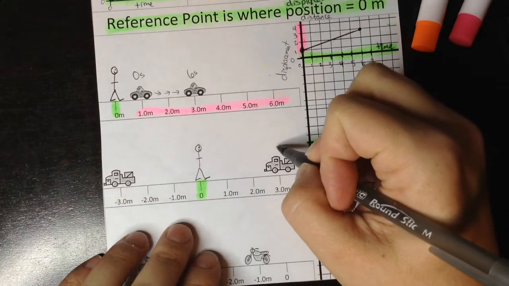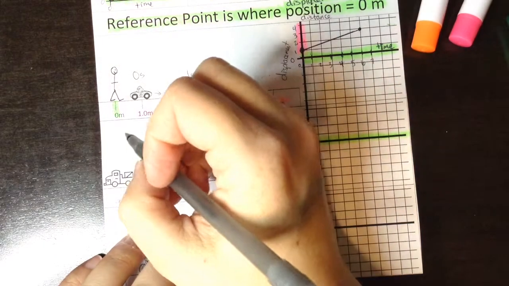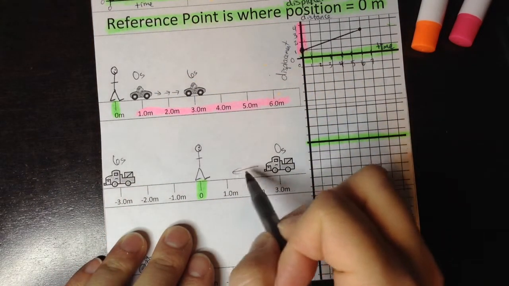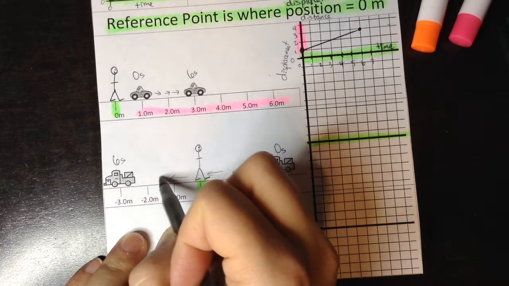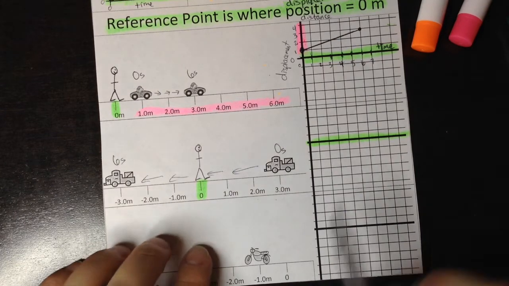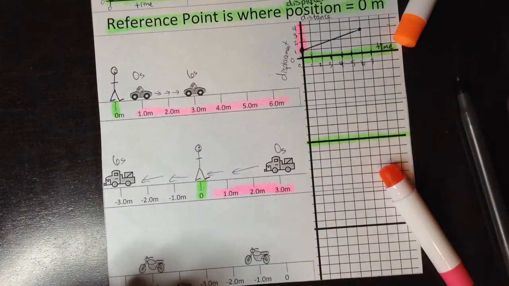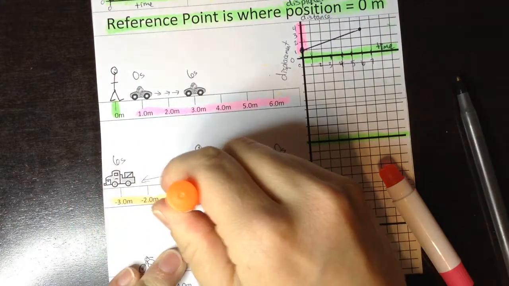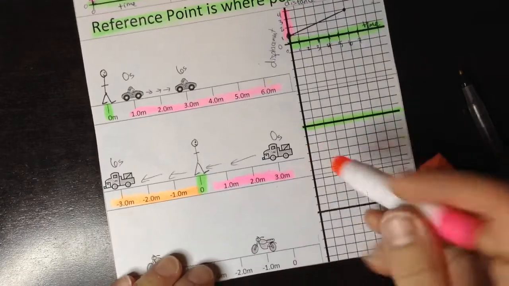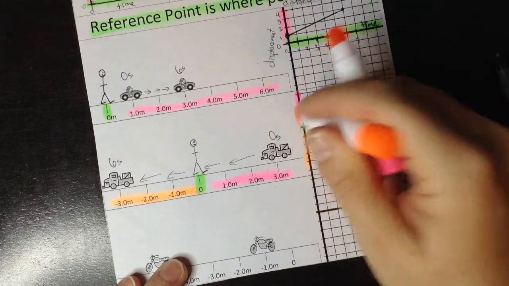Now, our truck, at 0 seconds, he is positioned at 3 meters. 6 seconds later, he's at position negative 3 meters. So we know that he's moving to the left. Okay? And if we pay attention to numbers, he has both positive and negative position during that 6 seconds. Okay? So this graph is going to be both in the positive region and in the negative region of the graph.